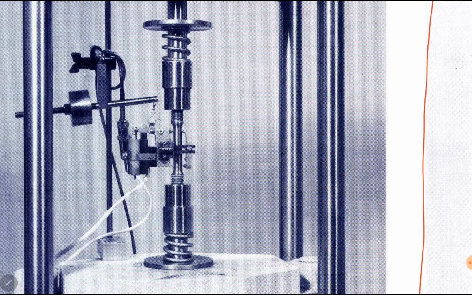Taking summation of moments at point B equal to 0, we can put the values: 30 into its distance, which is 0.6 meters, minus FCD into 0.2 meters. Both the moments are in opposite directions, so one of them is with negative sign. So FCD becomes 90 kilonewton. The value is positive, so it means our assumed direction was correct.